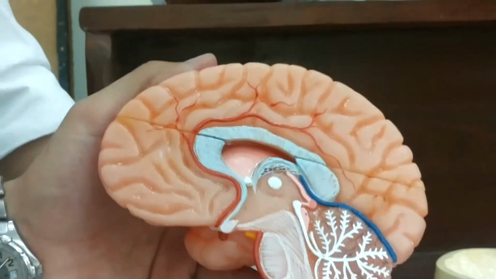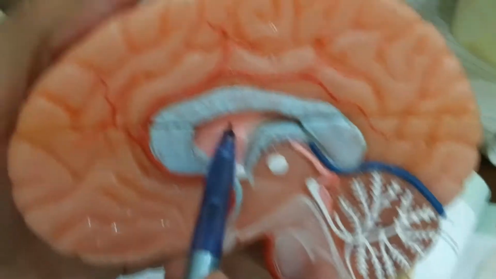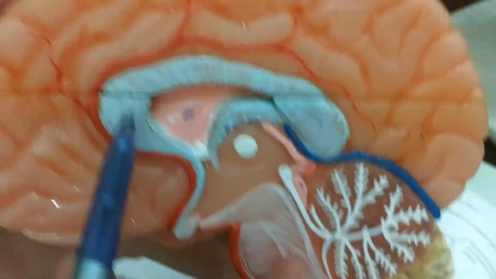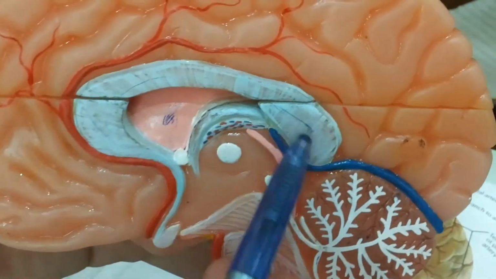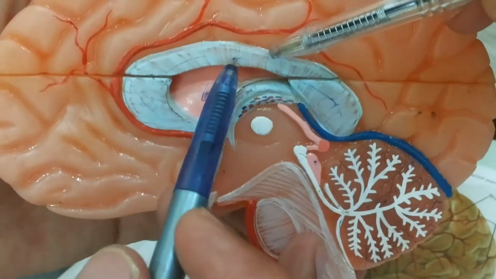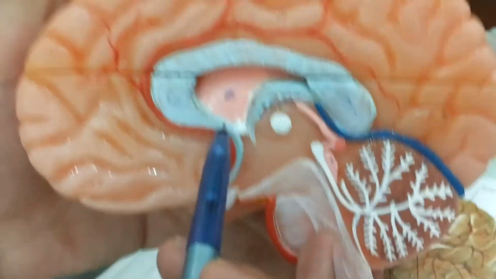Okay. So the model demonstration of the medial view of the brain. We've got a lot of structures, so it will take a lot of time. First the septum pellucidum. This is the corpus callosum, having the body, the genu, the splenium, the trunk, and the rostrum.